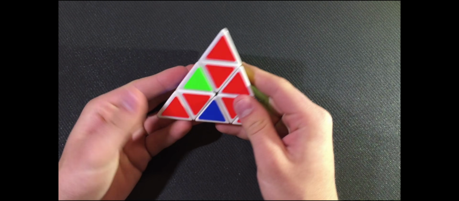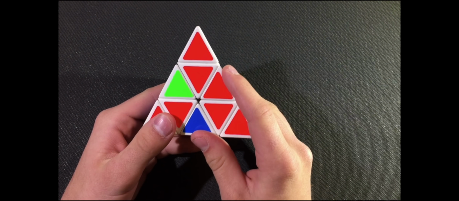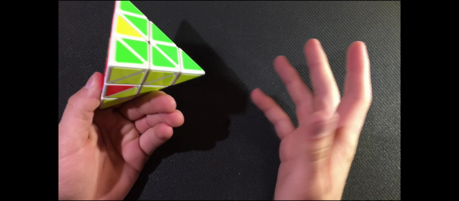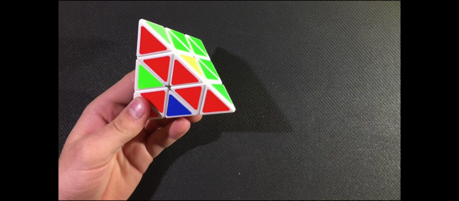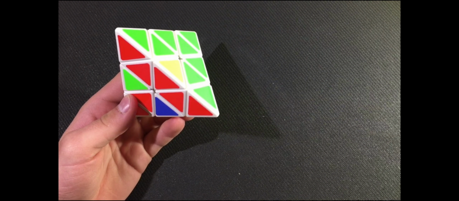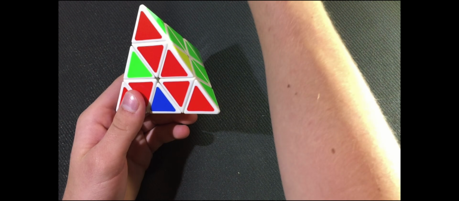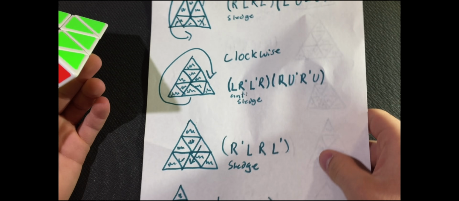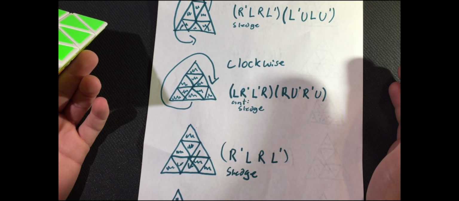And then this is where we run into keyhole last layer. You'll see the last layer and you just do a specific algorithm to finish it, and it will be solved. So you look at your sheet, which I've got a cruder version of right here, my original rough draft.